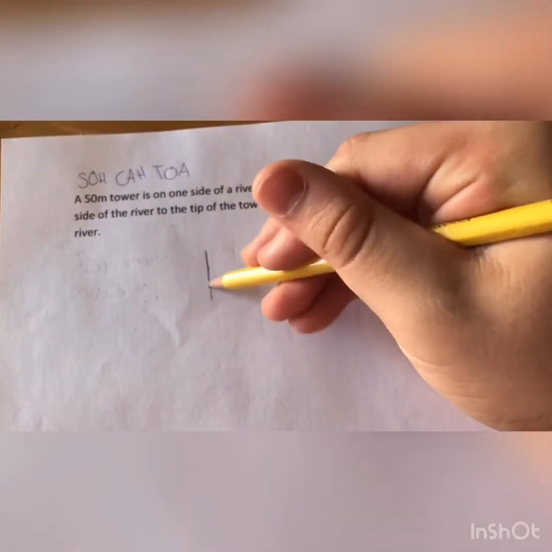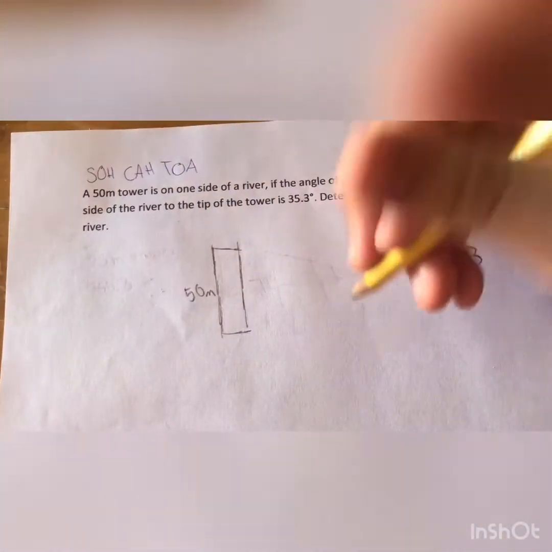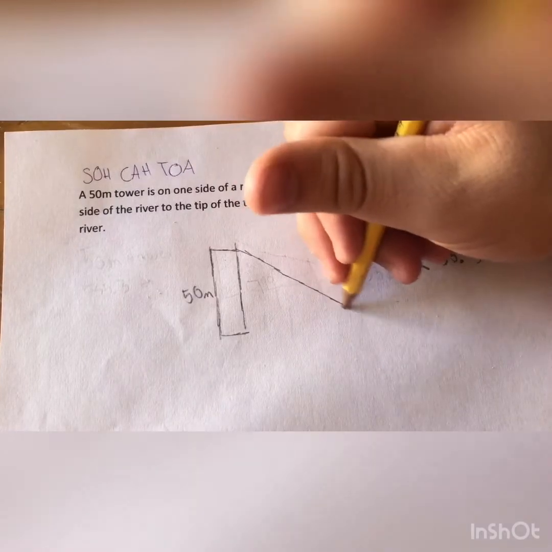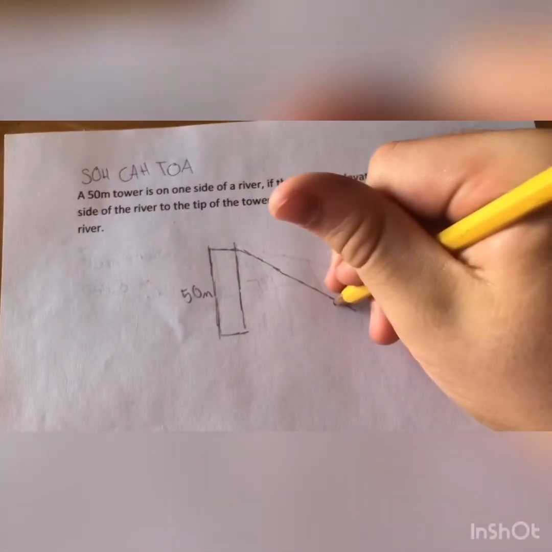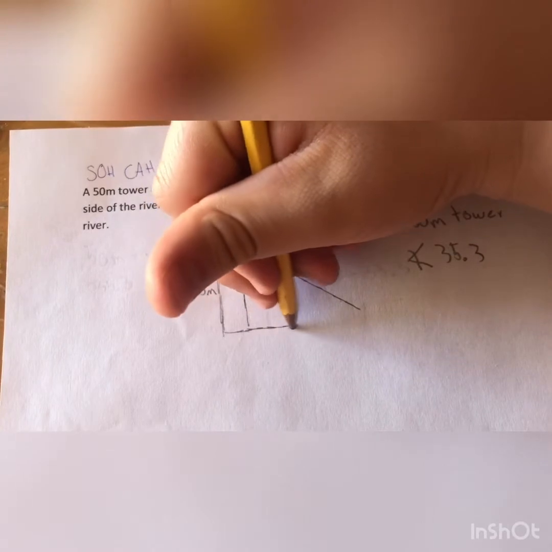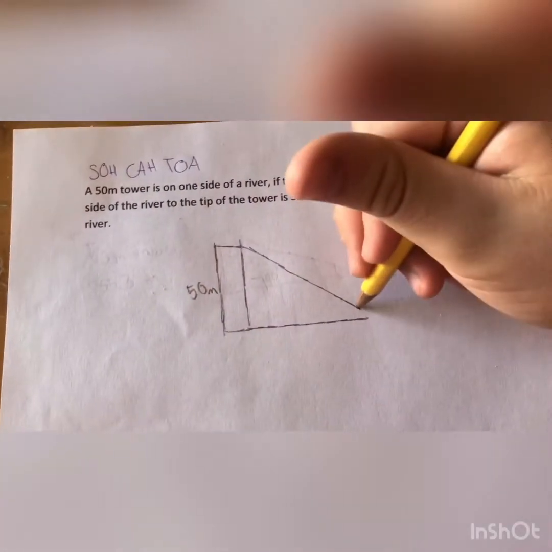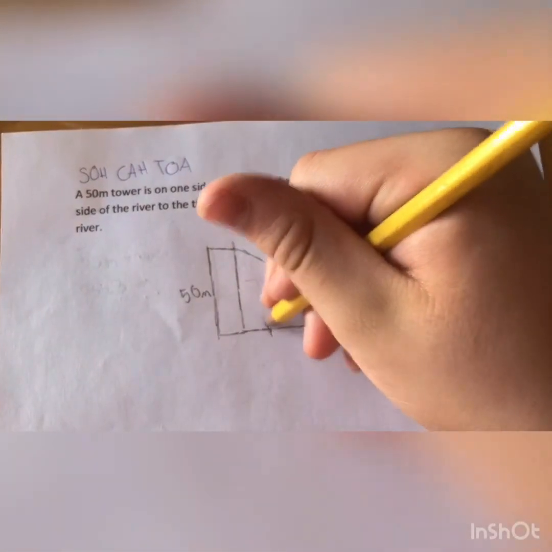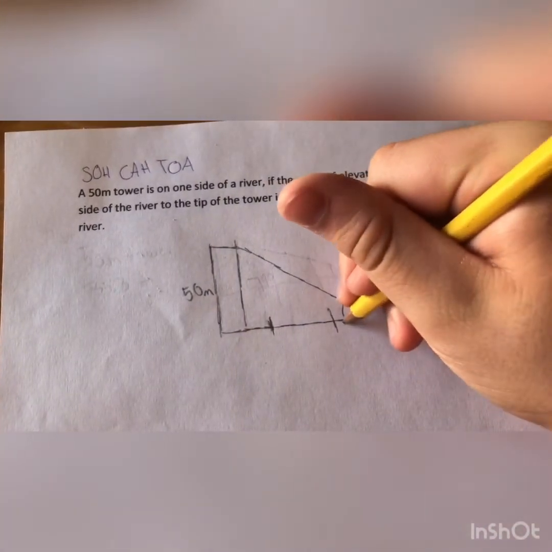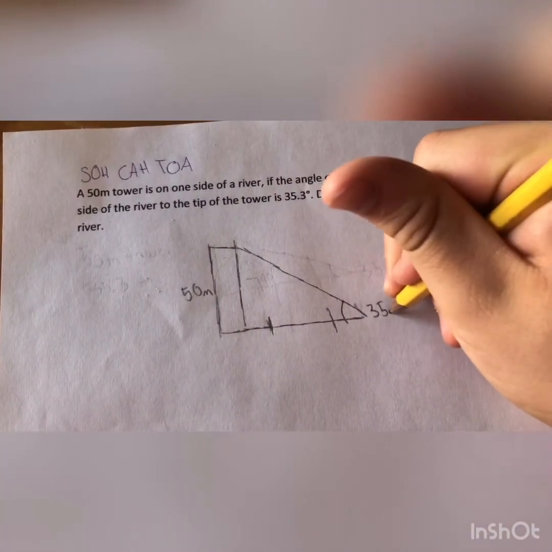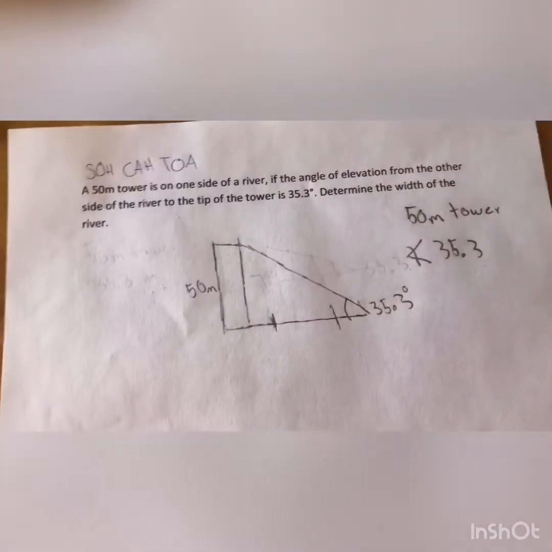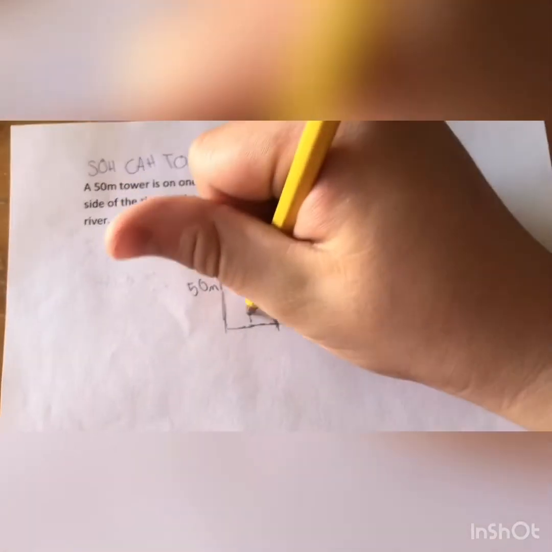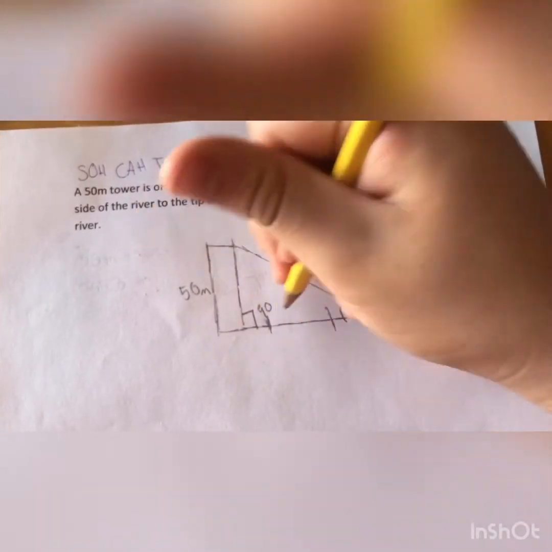Okay, now if we place it in as a triangle, it would be like this. That's the tower, 50 meters. Then there's a river between, and that's the elevation. Here's the river, the river goes right here, something like that. And then here's the angle, which would be 35.3. Since we're working with SOH CAH TOA, there's always a right angle, which would be 90.